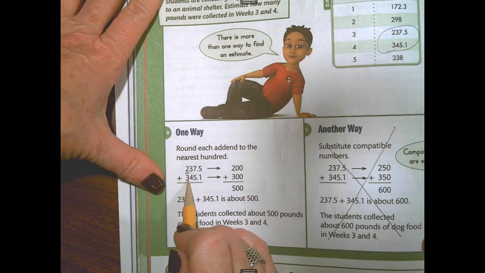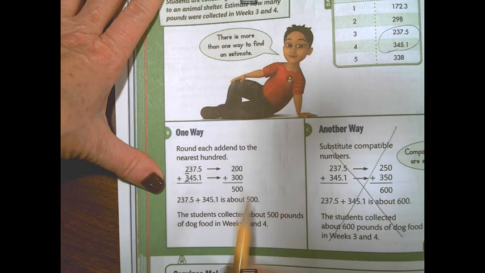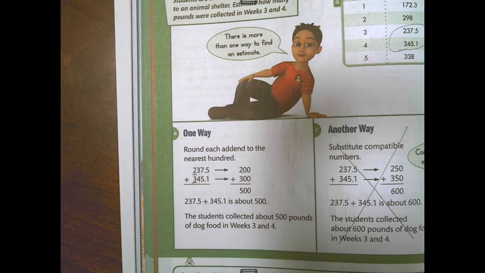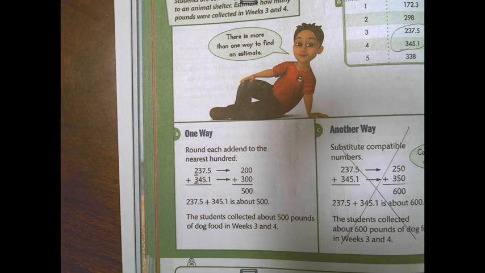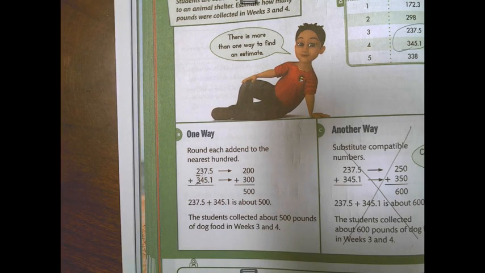The same thing, 3 is the front digit. It's in the hundreds place. We have a 4 behind it, 4 or less. We let that rest at 300. When we add our numbers together, we get about 500. So the students collected about 500 pounds of dog food in weeks 3 and 4.